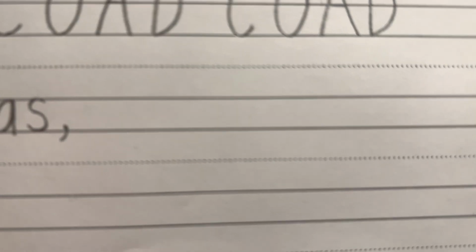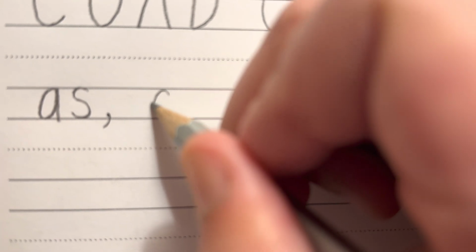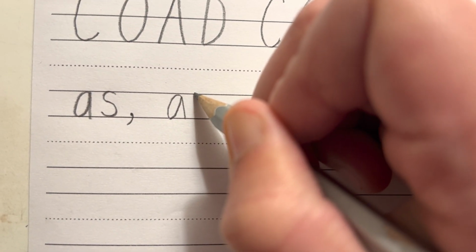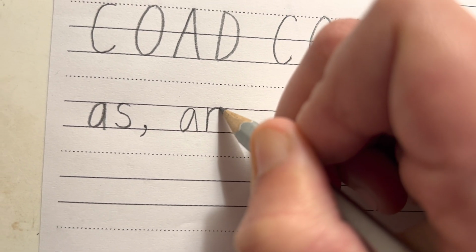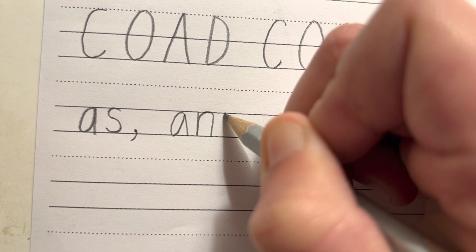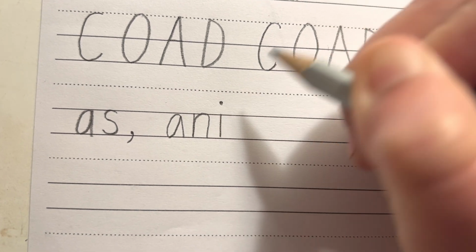Next word is animal. We're going to start with the lowercase a, around, up and down. For the n, start with the solid line, down and up, around and down. For the lowercase i, we go straight down, joining the two solid lines, and then put a dot in the middle here.